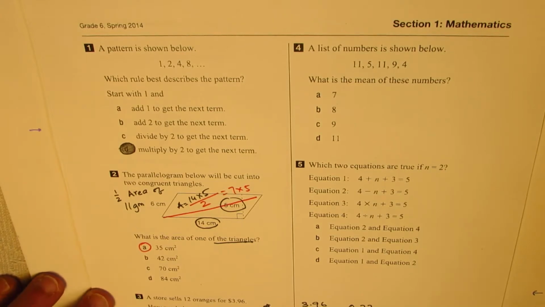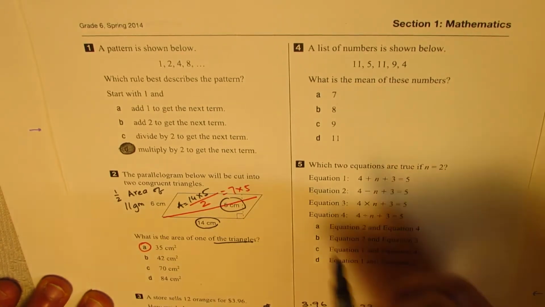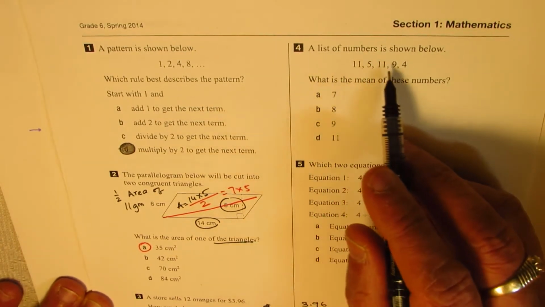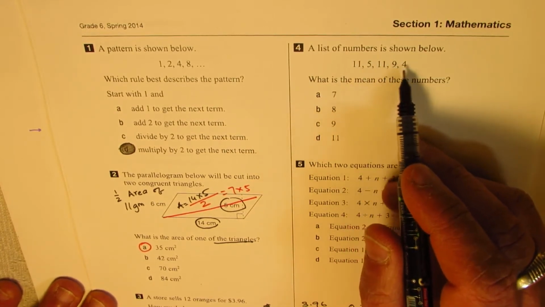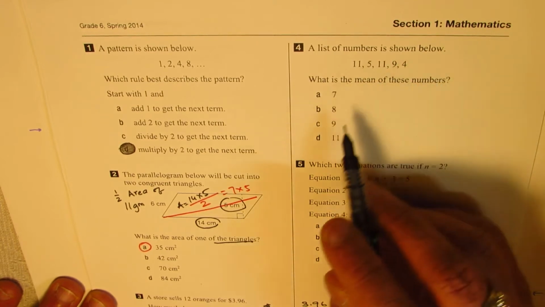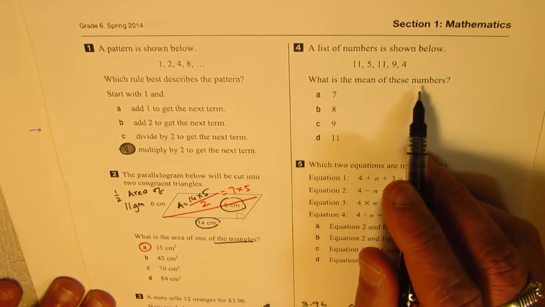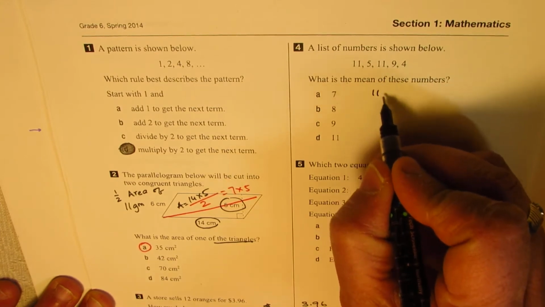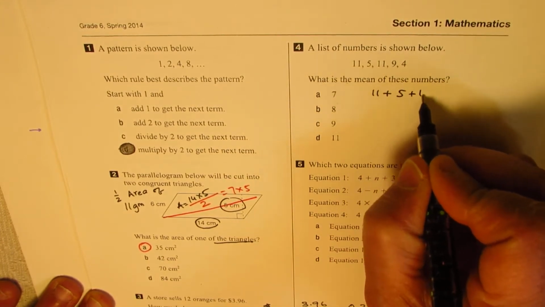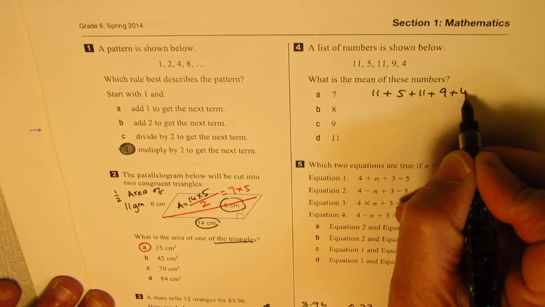Okay. The next question, 4, is: a list of numbers is shown below. 11, 5, 11, 9, 4. What is the mean of these numbers? Mean means you have to add them up. That means 11 plus 5 plus 11 plus 9 plus 4.